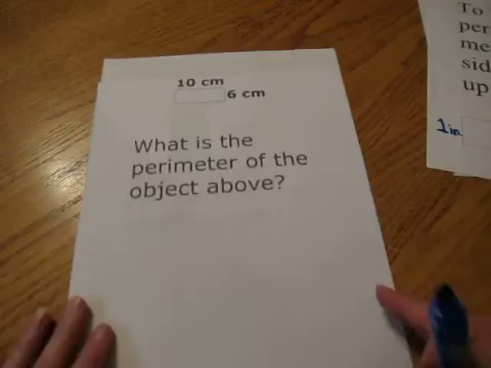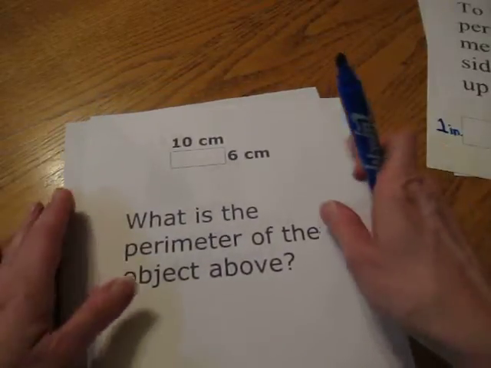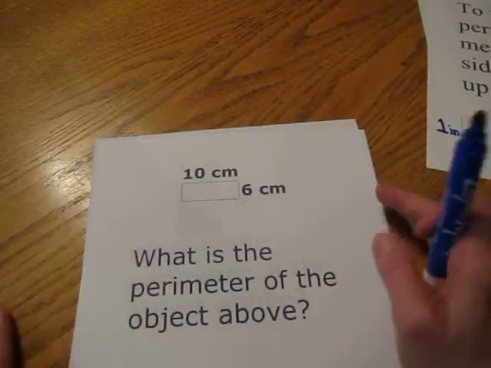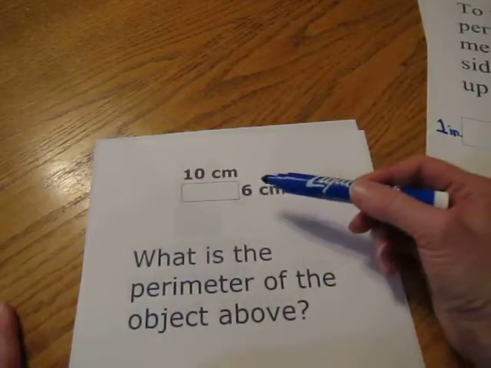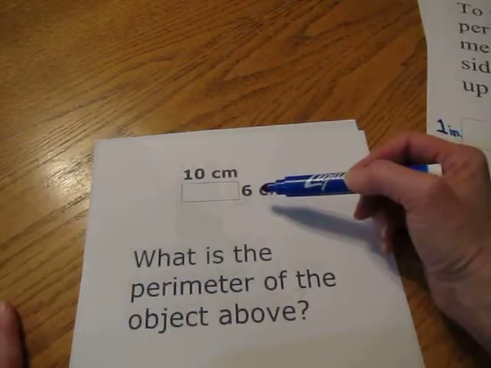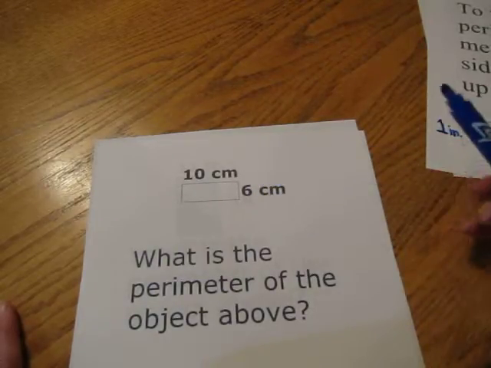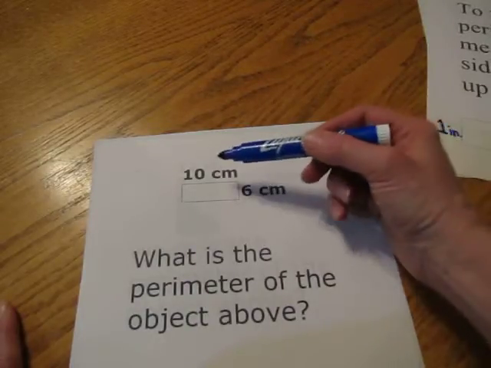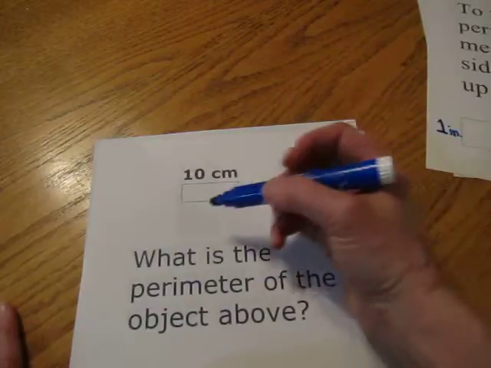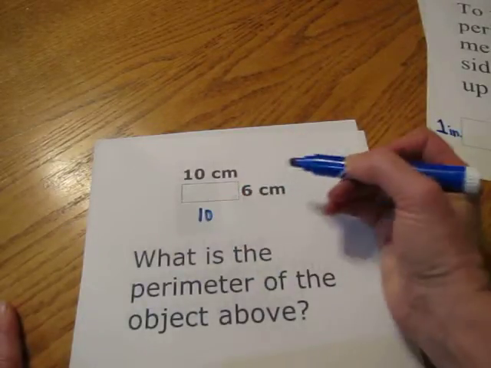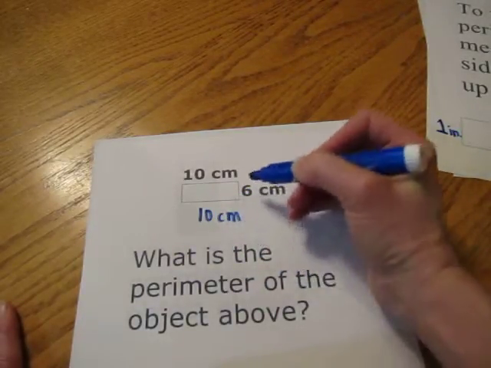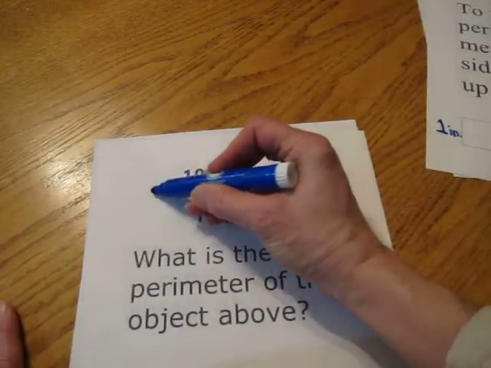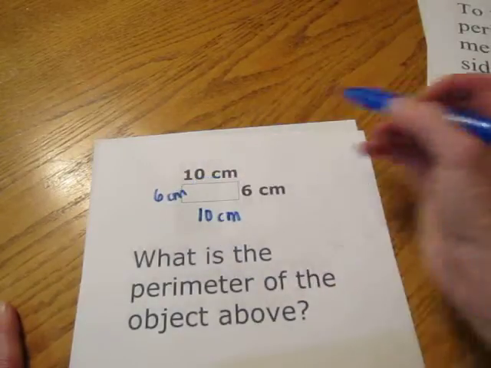On Study Island, though, they're going to give you objects that look like this. They're going to give you a rectangle, but they're only going to tell you 2 of the sides, and again, they're going to ask what is the perimeter of the object above. Well, again, if you know that the top is 10, then you would know that the bottom is 10 as well. If you know that this side is 6, then you also know that this side is 6 also.